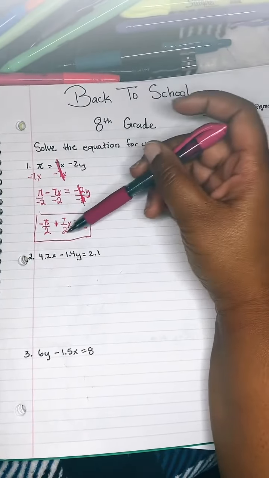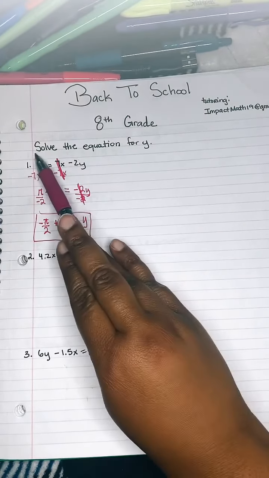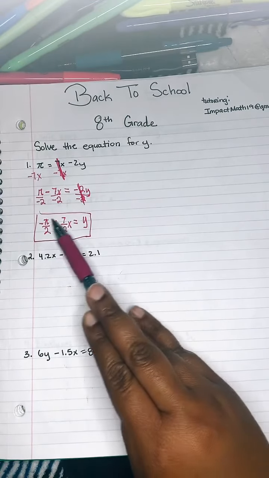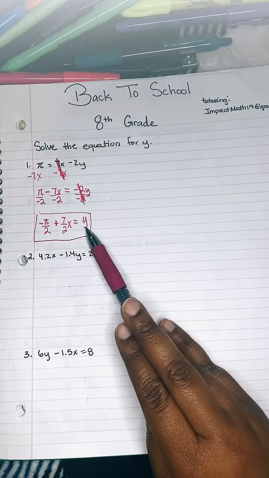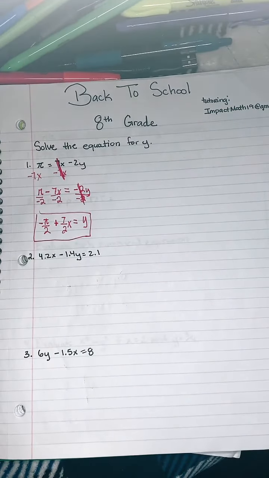Why are we leaving it just like this? Because again, remember, what is it asking you to do? It's asking you to solve the equation for y. We don't care what this looks like as long as we have y by itself. I mean, we kind of do, but we need y by itself.